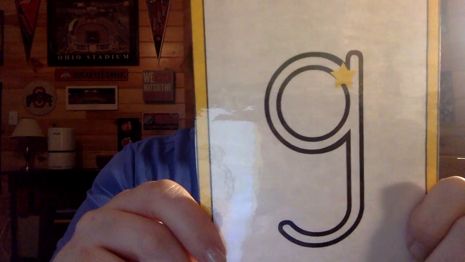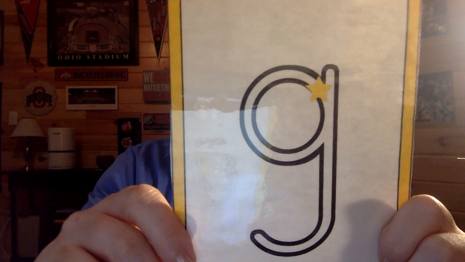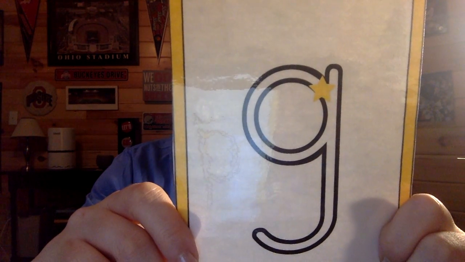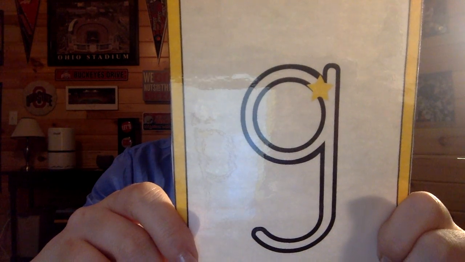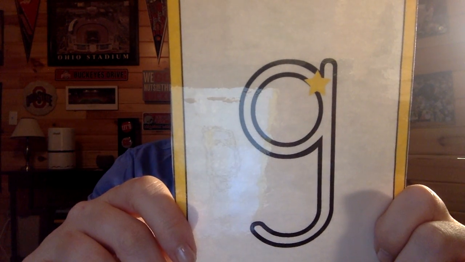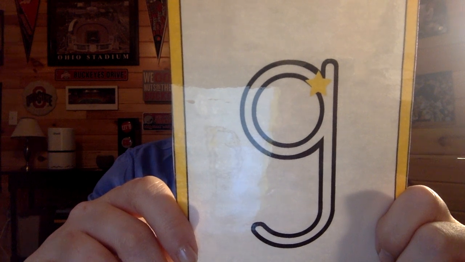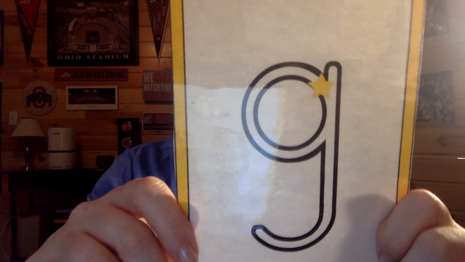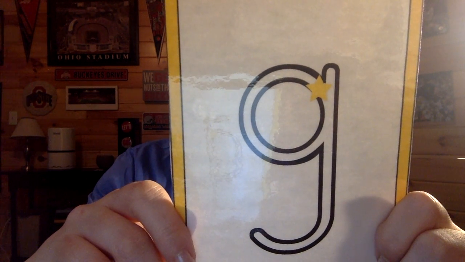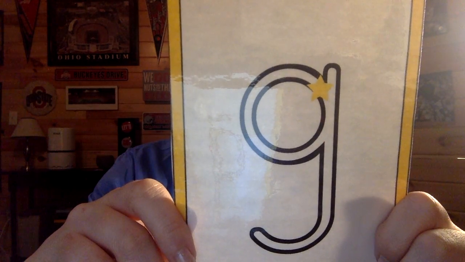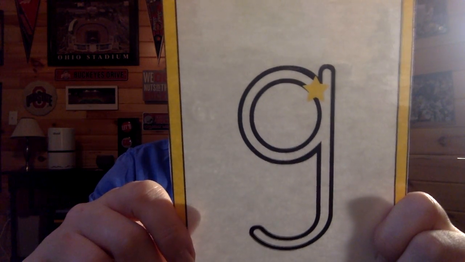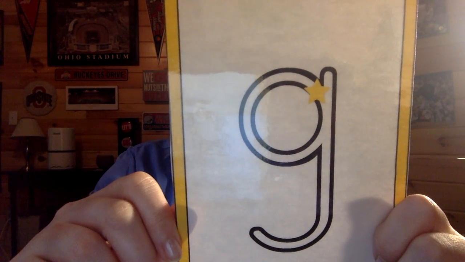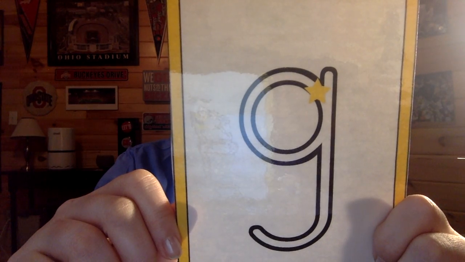Help me trace it. Start at the star. Over, around, up, down, and curve. Again, start at the star. Over, around, up, down, and curve. Last time. Over, around, up, down, and curve.